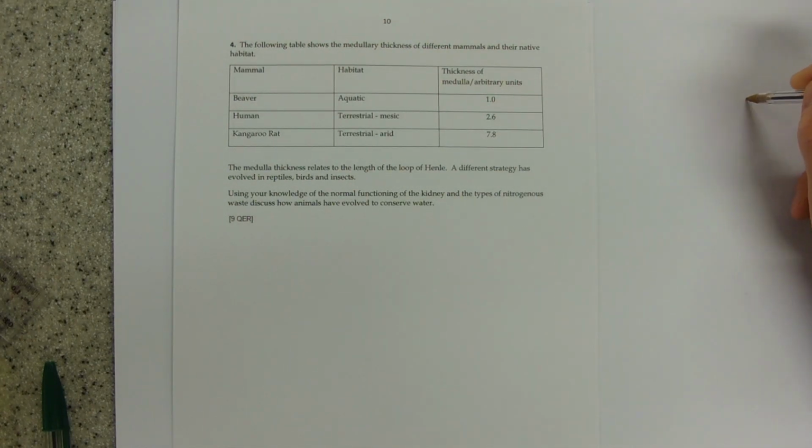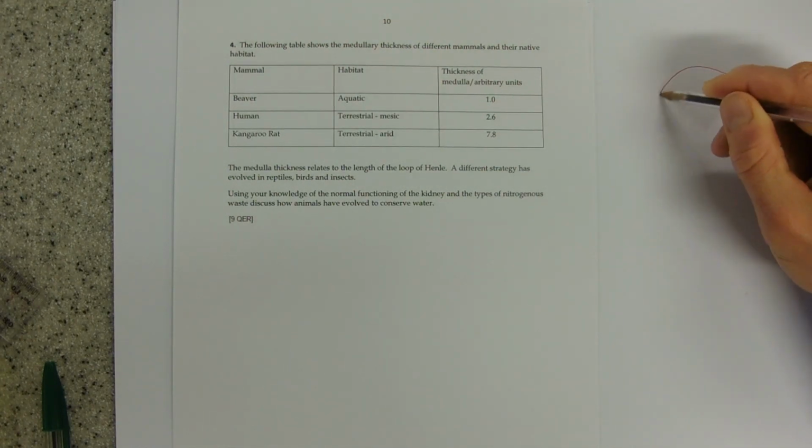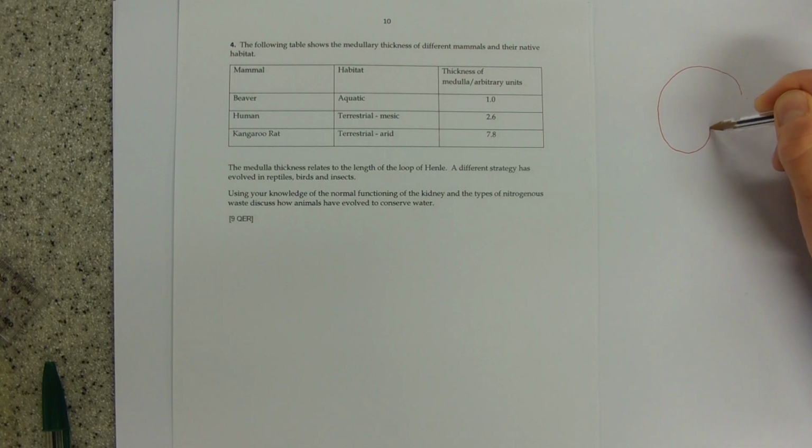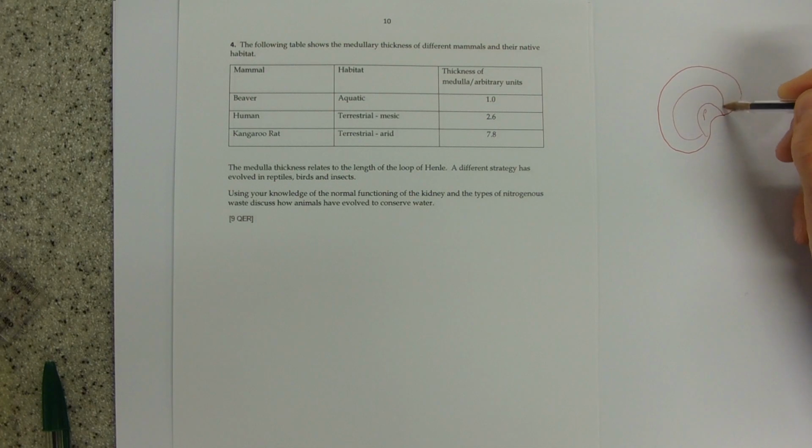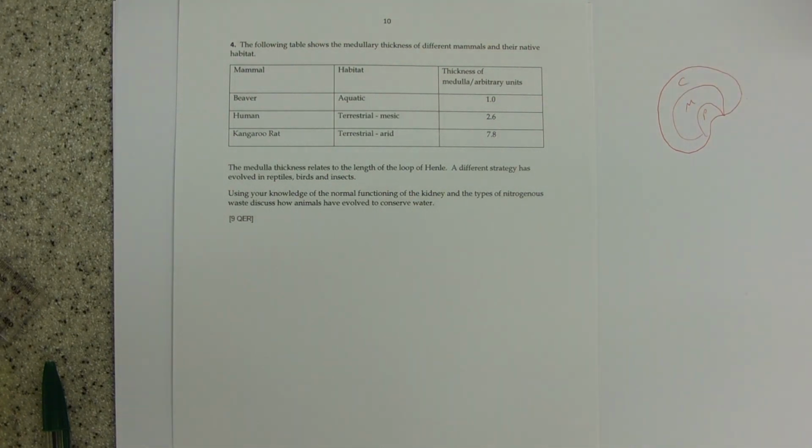Well, you've got the kidney, and in there you've got the pelvis, you've got the middle bit, which is our medulla, and then we've got our cortex.